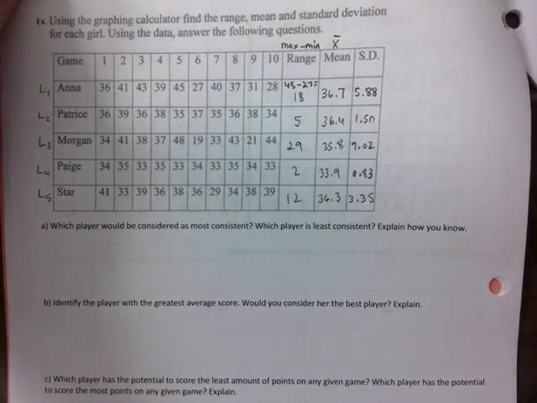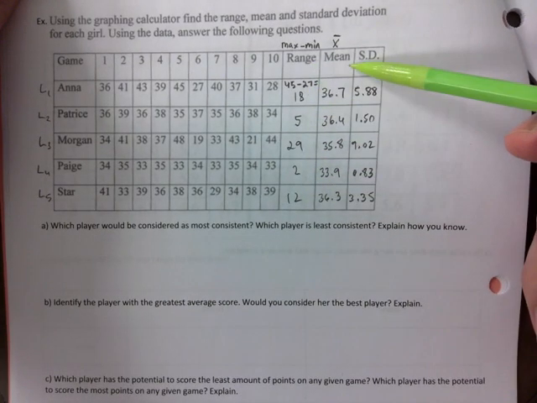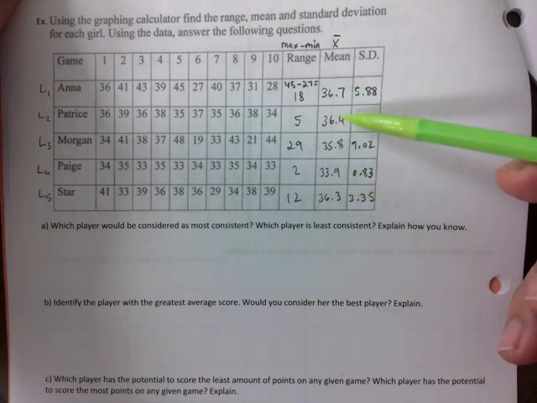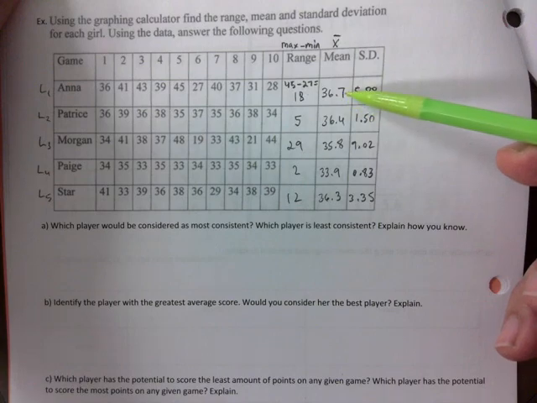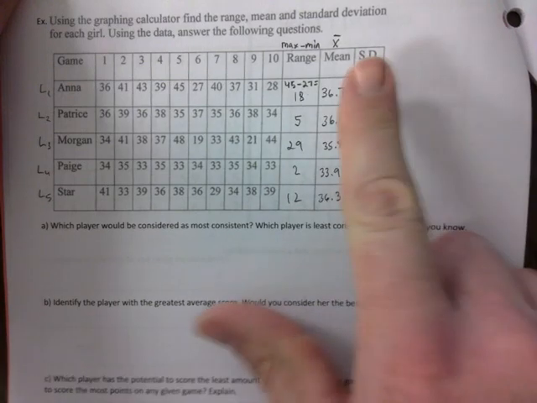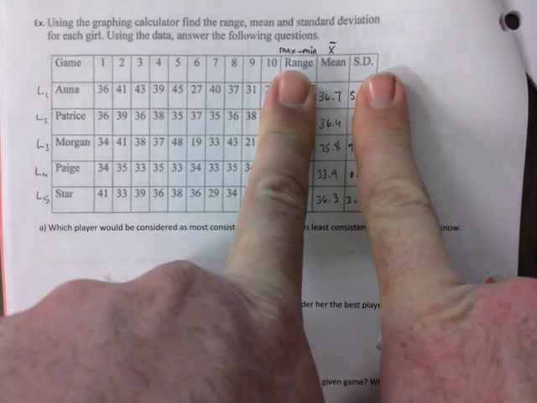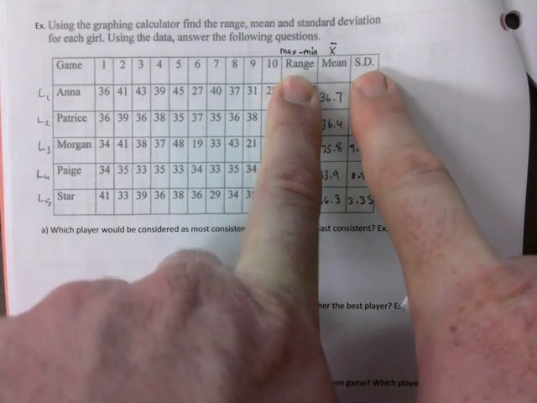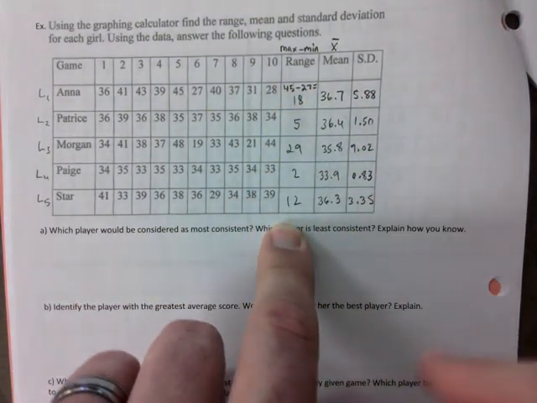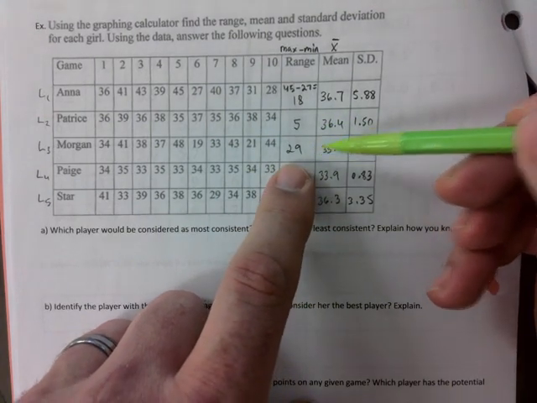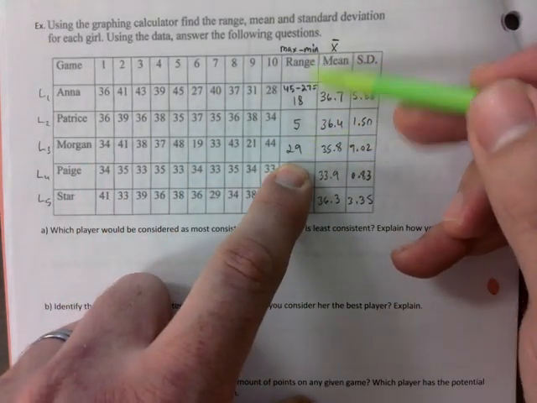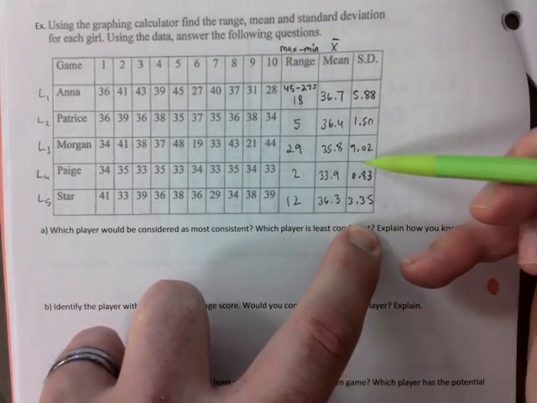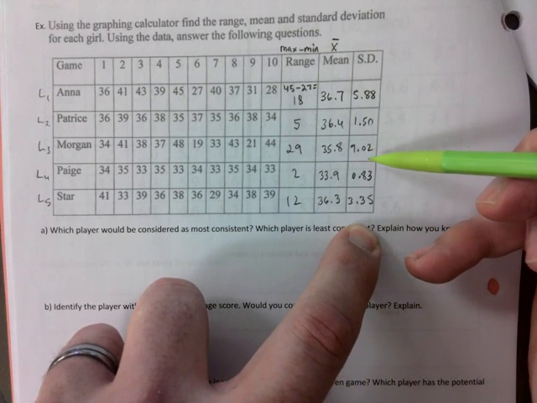Right, first thing, when you look at data, the mean, sure, it's important. We can tell by just looking at the mean that on average, Anna's the one that's scoring the highest, correct? Just like that. If we just look at the mean, it's like, oh yeah, Anna's overall doing best, right? But let's look at some other things, and that's where standard deviation and range come in.